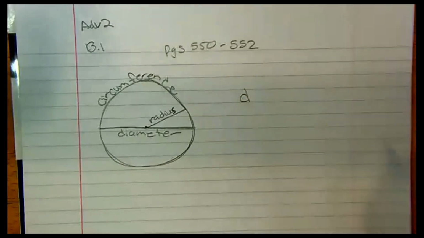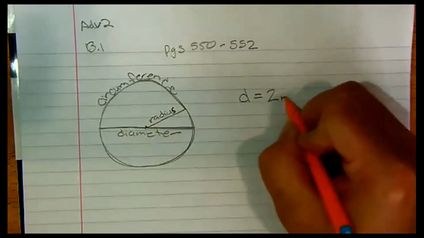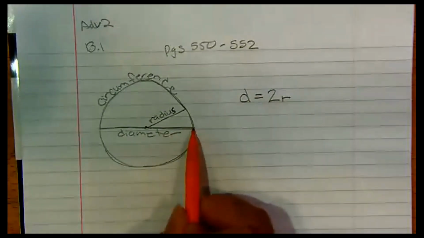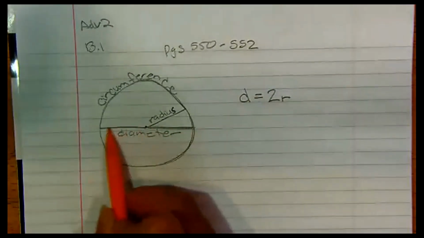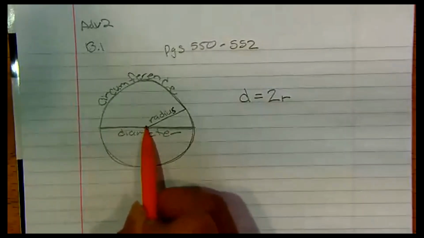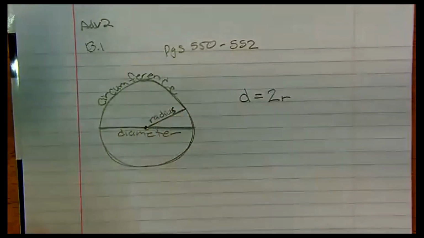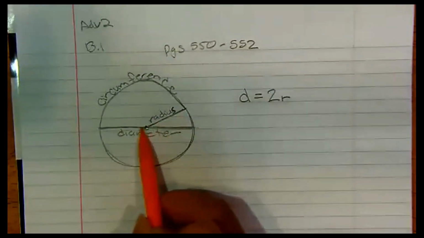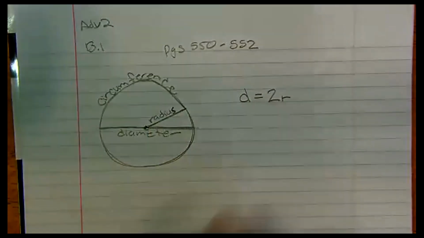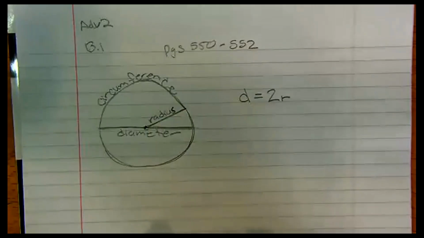So some of the things that we need to know. The diameter is equal to 2 radiuses. So here's a radius and here's a radius. The diameter that bisects the circle or cuts it in half goes through the center, and it is equal to 2 radiuses. And that kind of makes sense from here to the end and from here to the end. Okay, so we need to know that the diameter is equal to 2 radiuses.